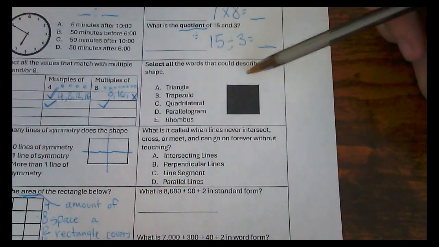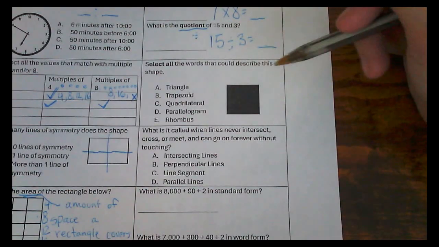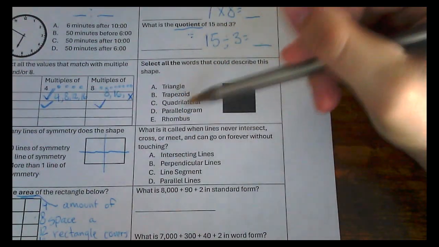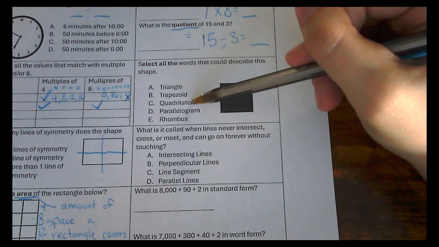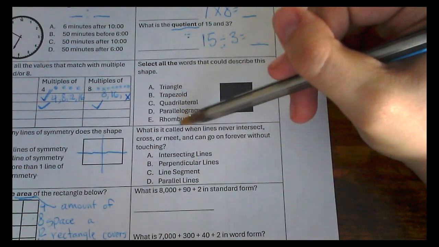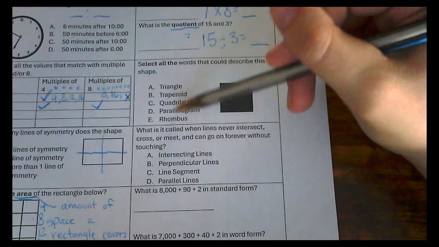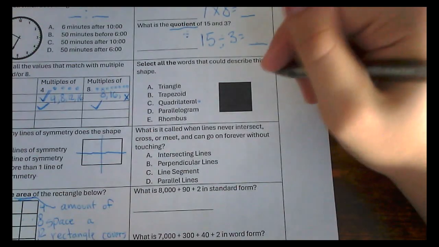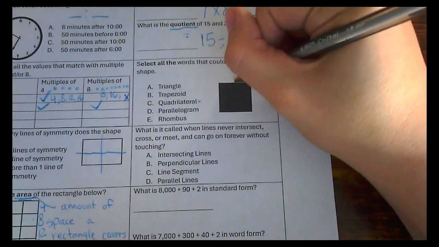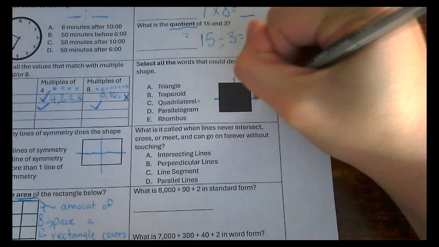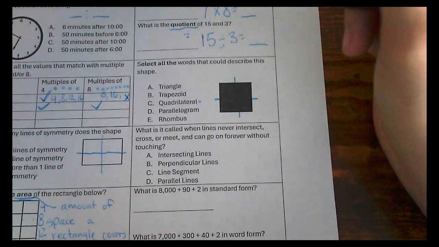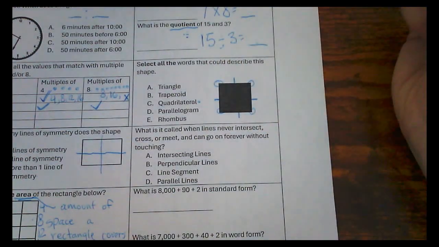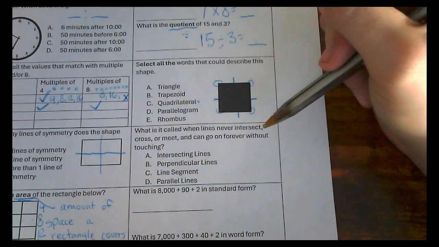Select all the words that could describe this shape. Let's start with the easiest one. Is it a quadrilateral? That's going to tell us if it is or isn't the other ones. To be a quadrilateral, you need 4 sides and 4 vertices. Let's check it out. 1, 2, 3, 4. So far, so good. It does have 4 sides. 1, 2, 3, 4. So far, so good. It does have 4 vertices.